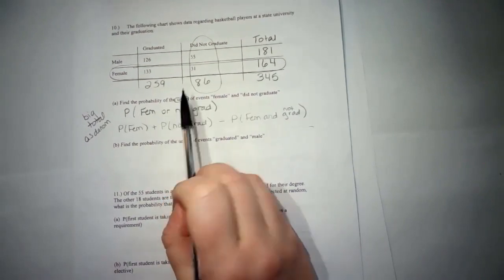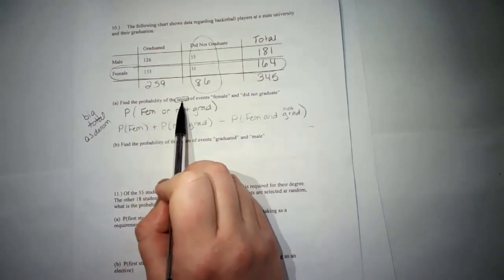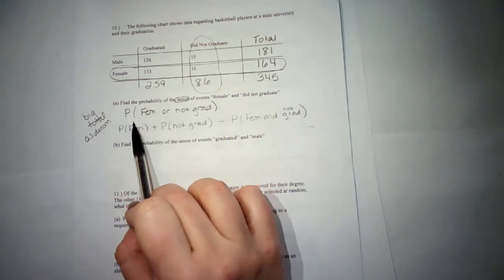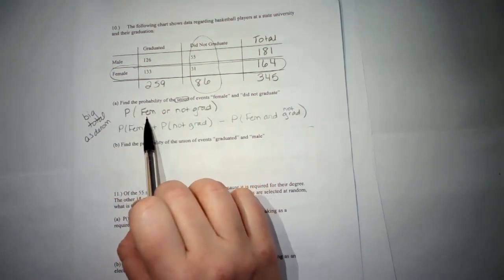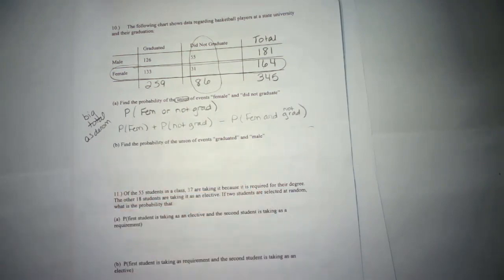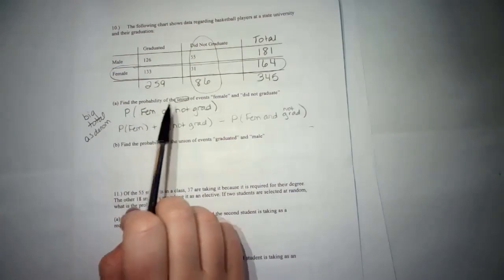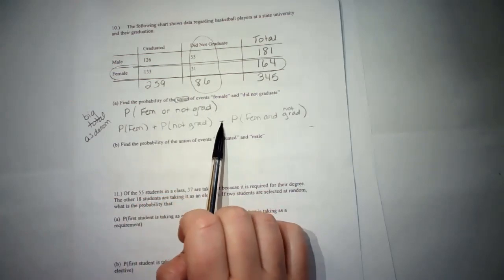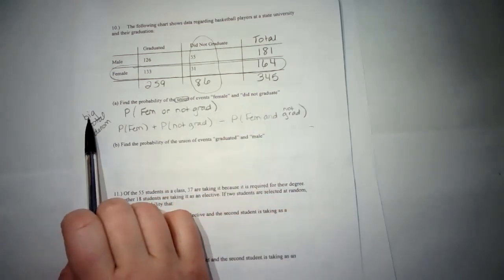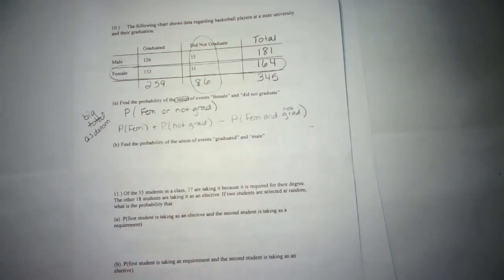Now we have a union. So I know that it says and here, but it says union in your sentence, which means or. Or you may end up seeing it like this: the probability that your student is female or did not graduate. And when you have that situation, you have addition and a subtraction. You have the probability of the first one plus the probability of the second one minus the probability of both. The big giant total, which in this case is 345, is the denominator for everything.